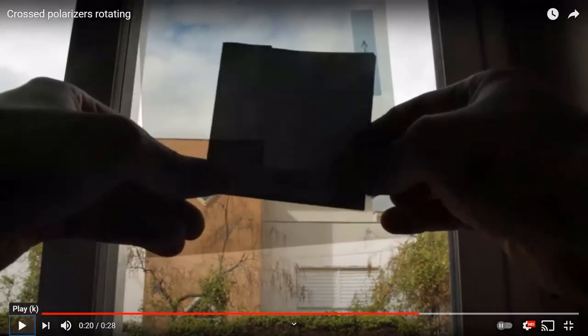He's only got 2 filters there, so I think all he's really demonstrating is 2 crossed filters and how they can produce almost 100% transmission or 0% transmission. If he were to demonstrate that the skylight was polarized, he would just take 1 filter, rotate it, and you would find that at certain angles the light intensity was maximum, and 90 degrees from that the light intensity would be a minimum. But I don't see that happening here.